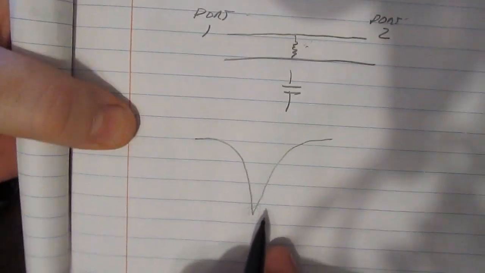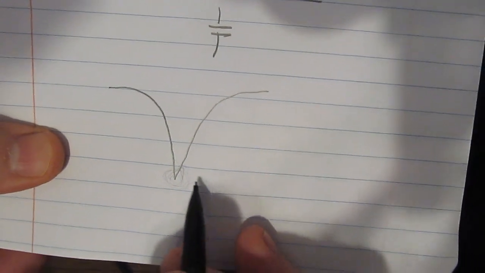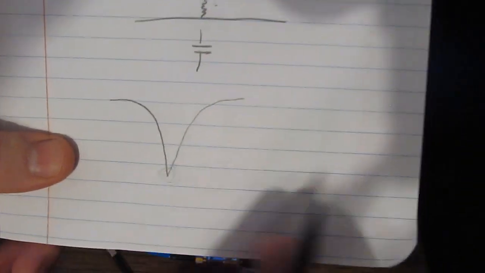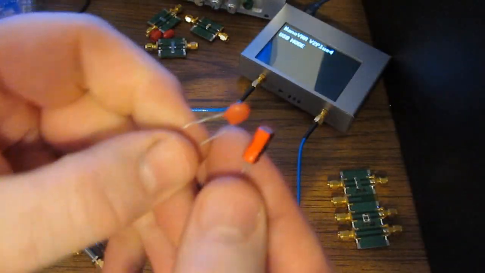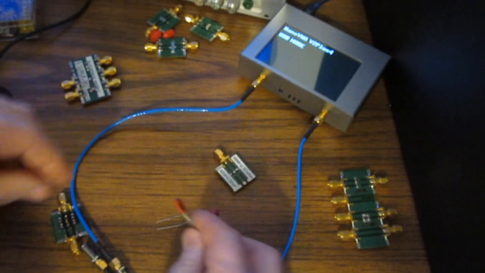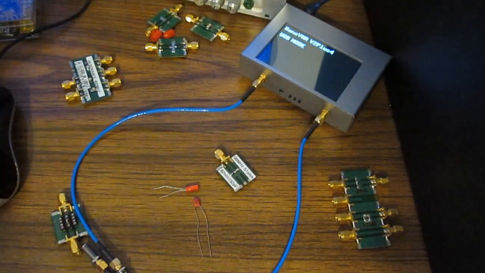And again, remember what we said, that X sub C is equal to X sub L at the resonant point. So when we're looking at this dip, X sub C and X sub L are equal, so they cancel each other out, and what we're left with is just the ESR. So here I have a couple of capacitors. The one on the right is just an aluminum electrolytic, and this is a ceramic disc capacitor.